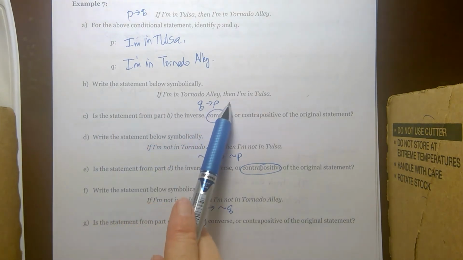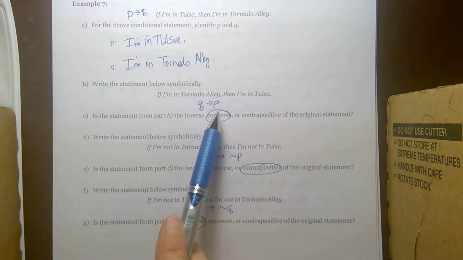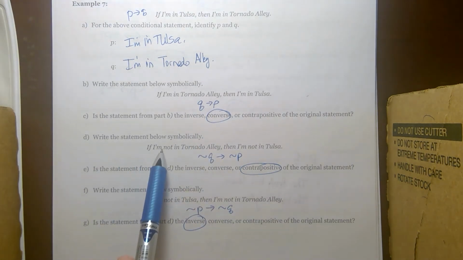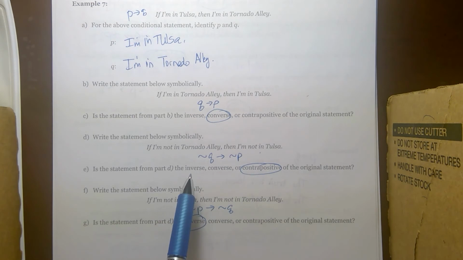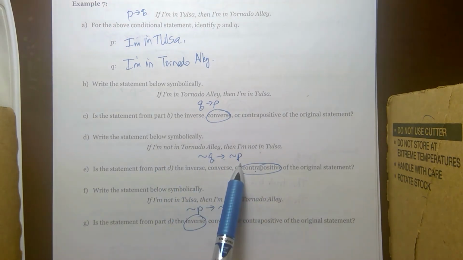B, if I'm in Tornado Alley, then I'm in Tulsa. That is my converse, if Q, then P. D, if I'm not in Tornado Alley, then I'm not in Tulsa, is if not Q, then not P. That's the contrapositive, and saying this is logically equivalent to my conditional statement.